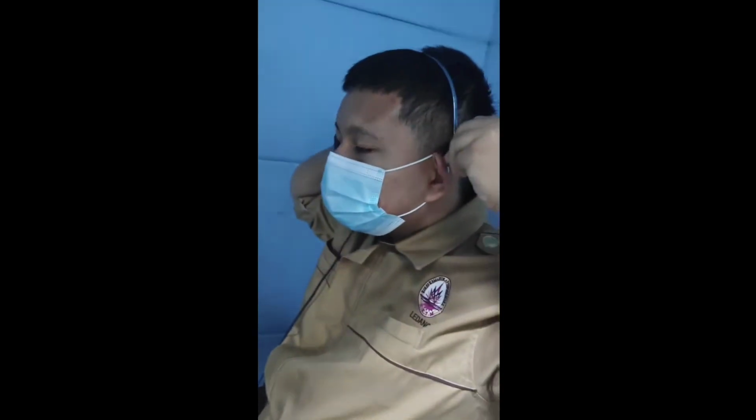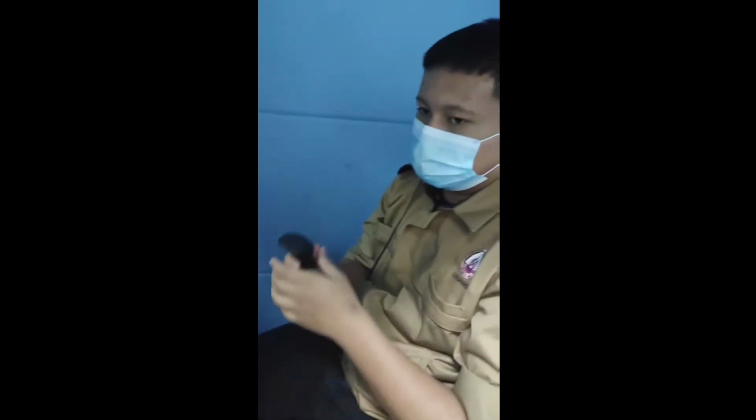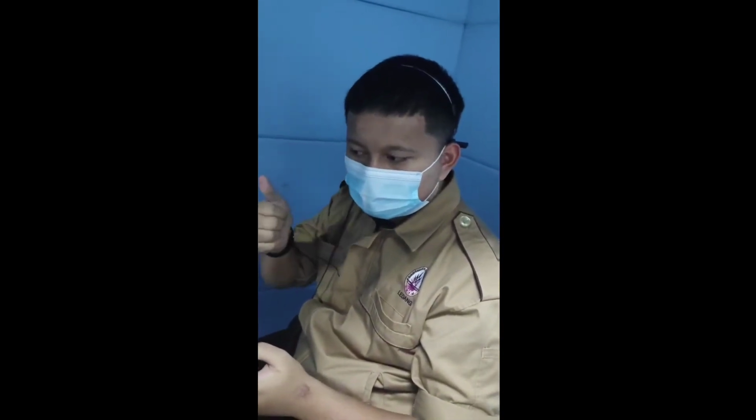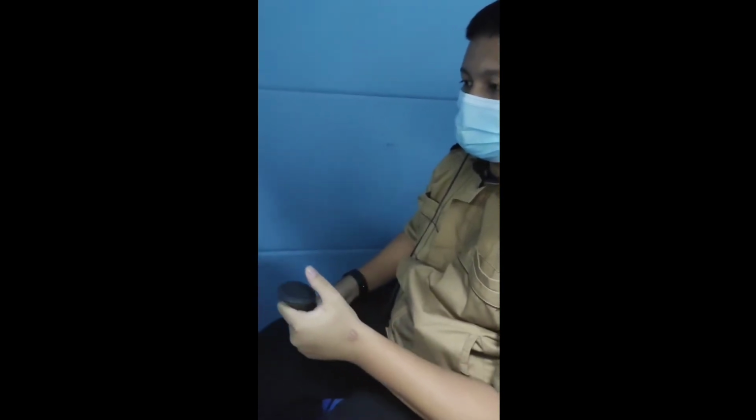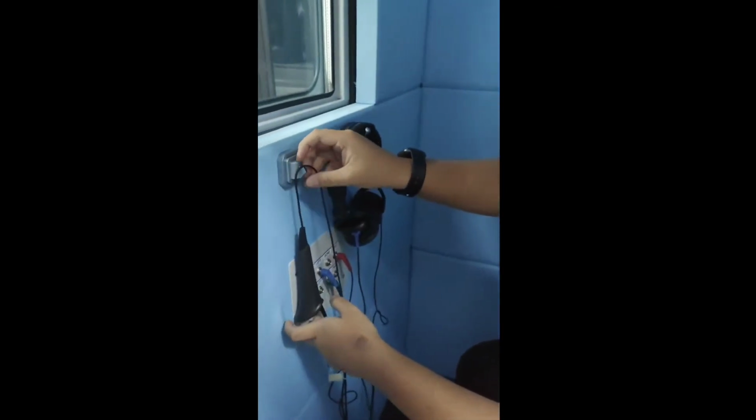For the bone vibrator, the position is at the mastoid bone. When the assistant gives the tone, the subject will press the button when they hear the tone sound. This test we do part by part.